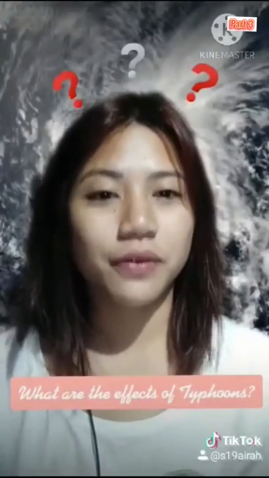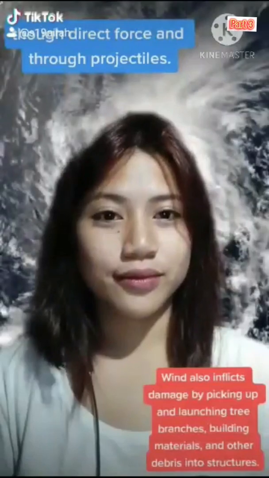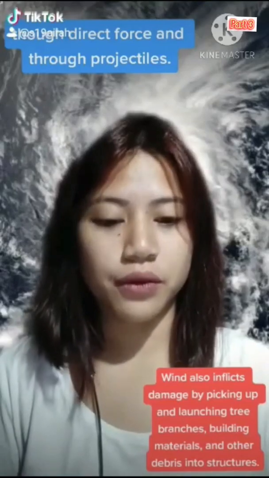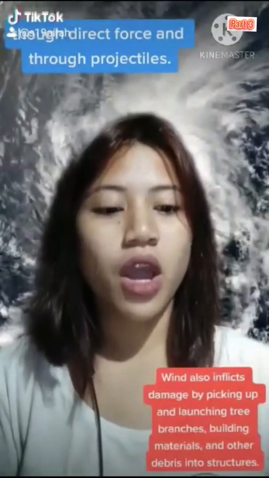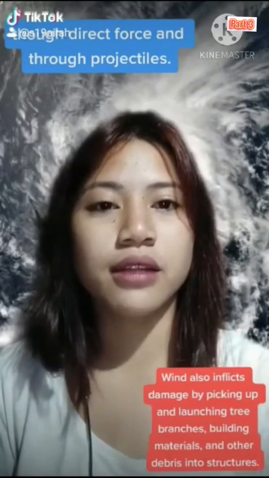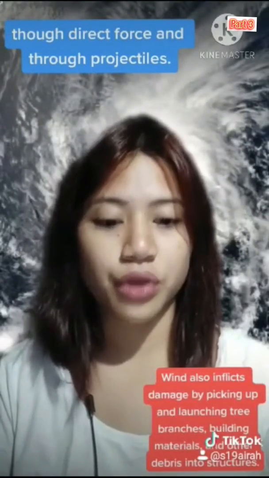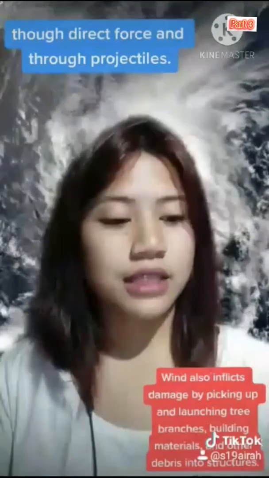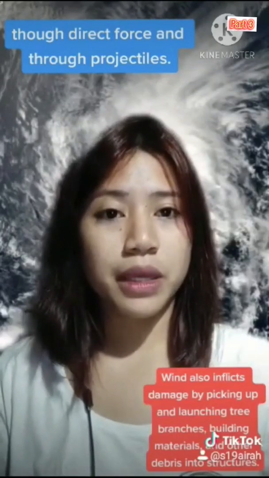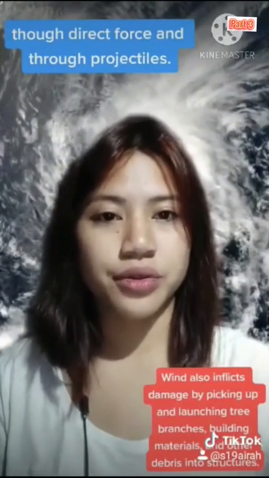What are the effects of typhoons? First, buildings and other infrastructure. Wind and water account for the two most destructive forces associated with typhoons. Typhoons affect buildings and other structures in two ways: through direct forces and projectiles. Direct force occurs when a wind gust slams directly into a building or structure and causes physical damage, such as when wind blows the roof off a home. Wind also affects by picking up and launching tree branches, building materials, and other debris into structures.